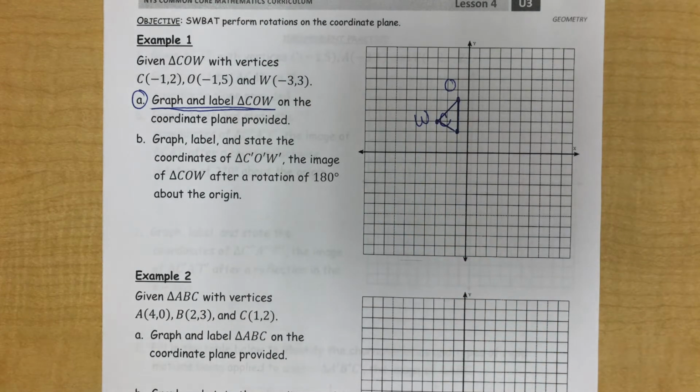Now part B says to graph, label, and state the coordinates of C prime, O prime, and W prime. So that's going to be the image of COW after a rotation of 180 degrees about the origin. So there's a lot going on here.